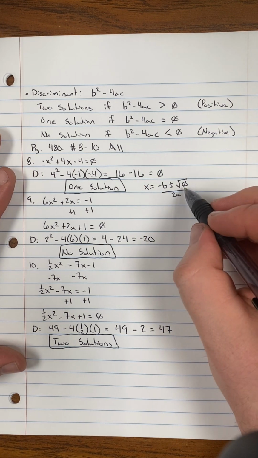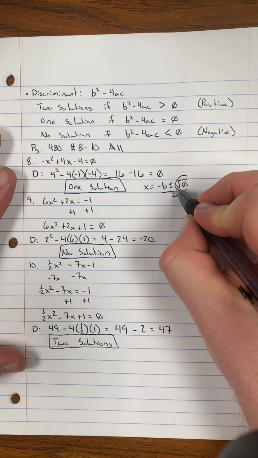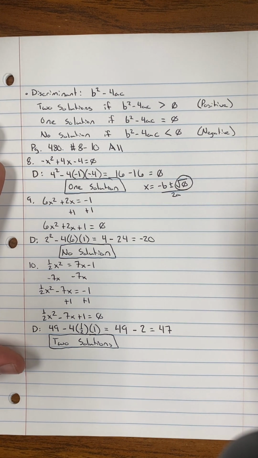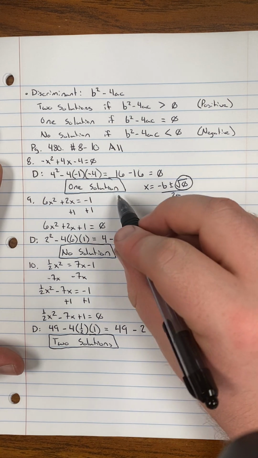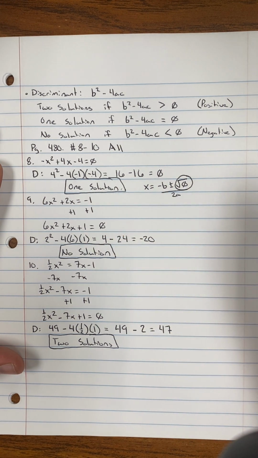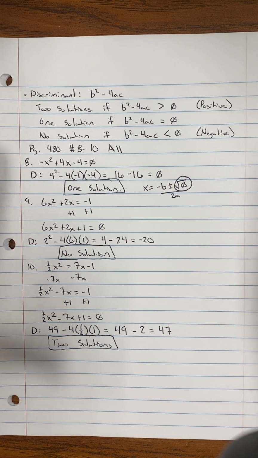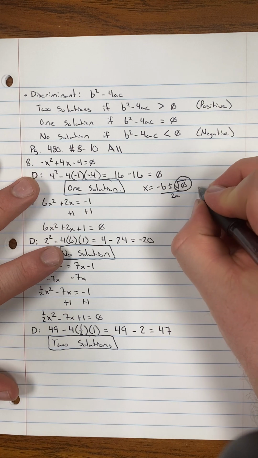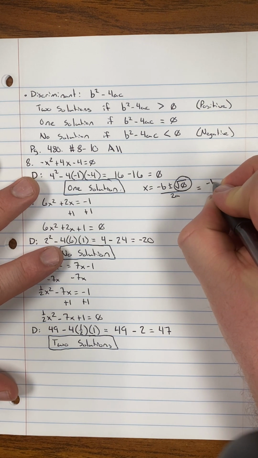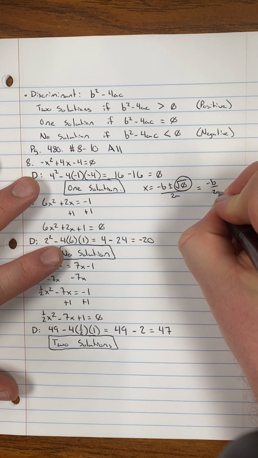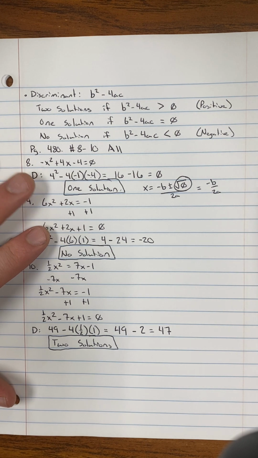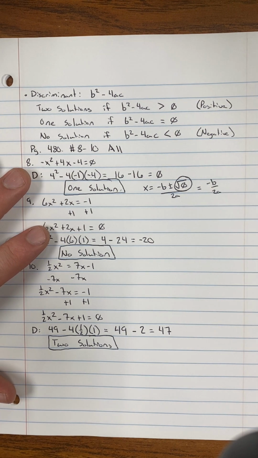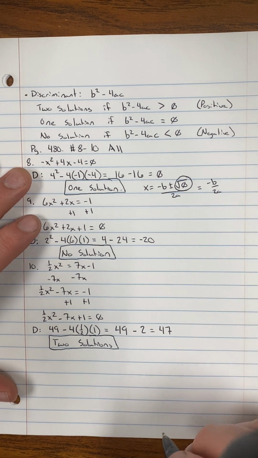So notice that this is what we're solving for right here. This is what tells us how many solutions we have, just one, right? So we don't need to worry about adding or subtracting 0, because adding 0 or subtracting 0 doesn't matter. This just gives us the answer, negative b over 2a, right? If you notice, that's actually the vertex from before. So that's why we end up with one solution there.